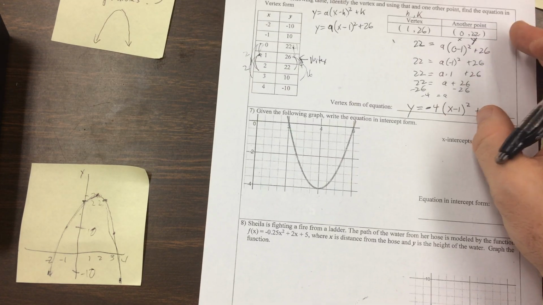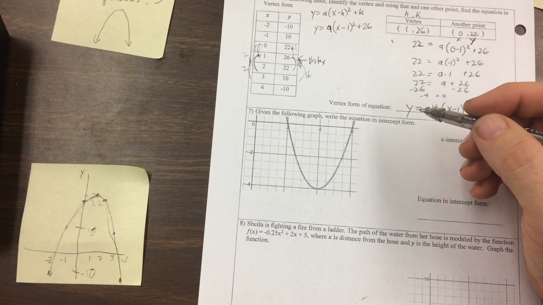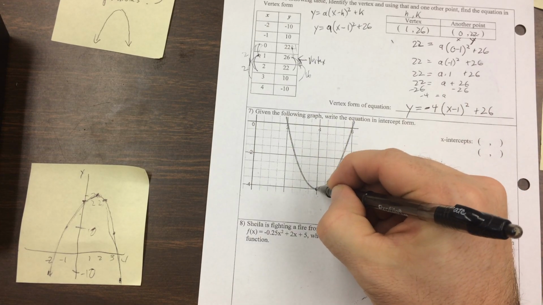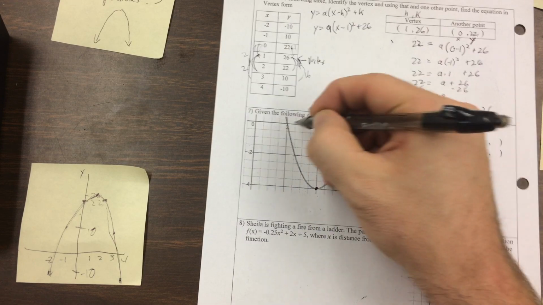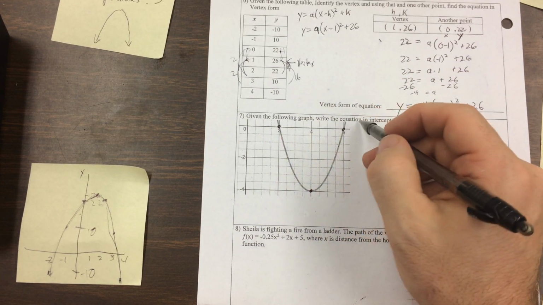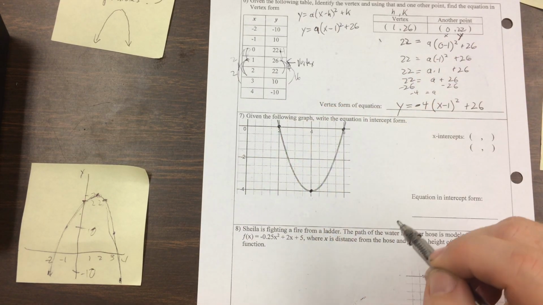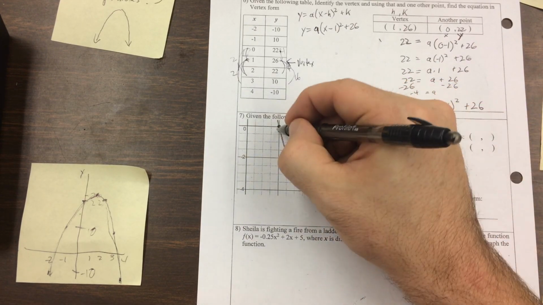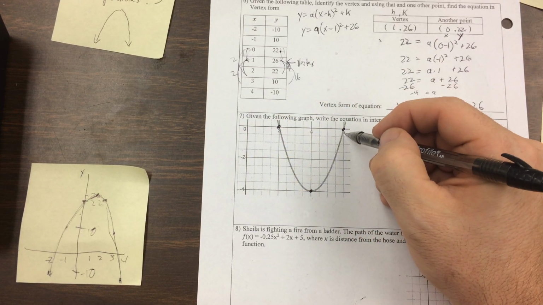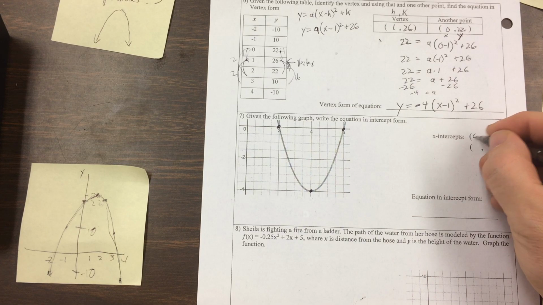All right, given the following graph, write the equation in intercept form. Just the graph. Well, we can do this a couple of ways, except we want to do intercept form. So normally, writing the equation, we would say, oh, I could write it in vertex form. But we need to write this in intercept form. So look, I've got my intercepts here, 0, 6.